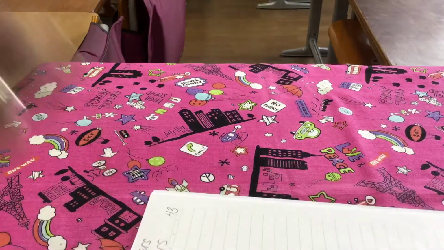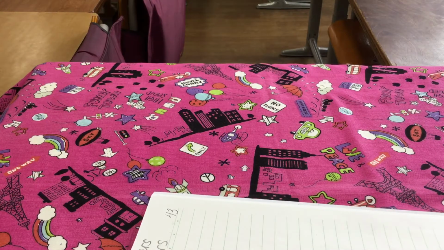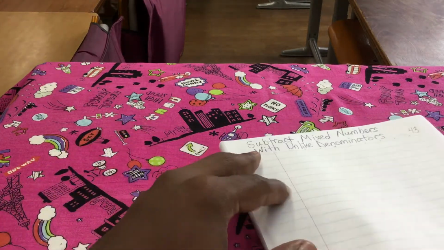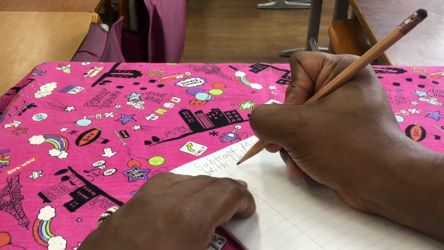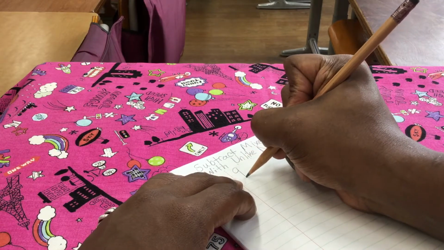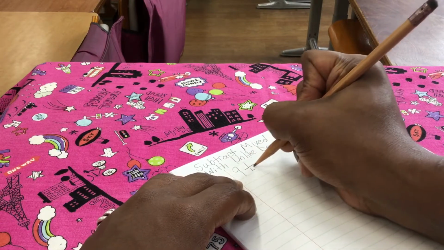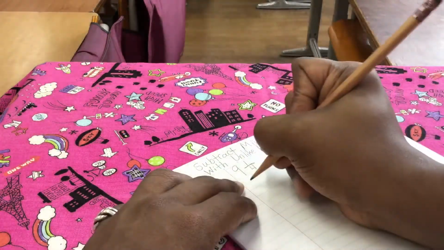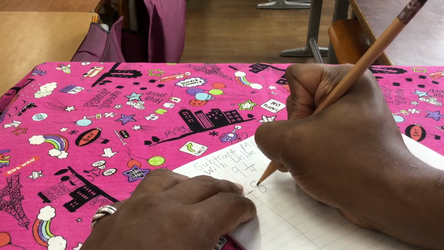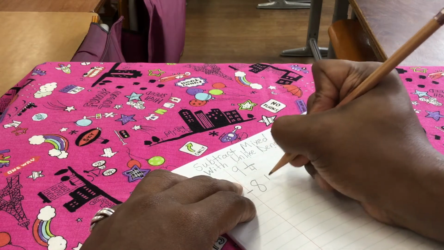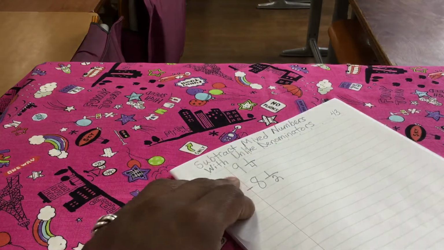All right, so I'm going to take my clunky textbook away because it's easier for me to just have my notebook, and I'm going to write my problem out again. So I have 9¼, okay, and I'm going to subtract that from 8½, okay?